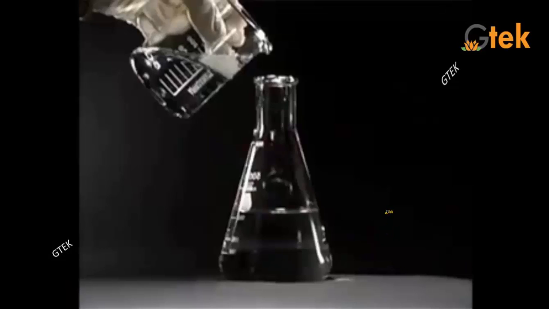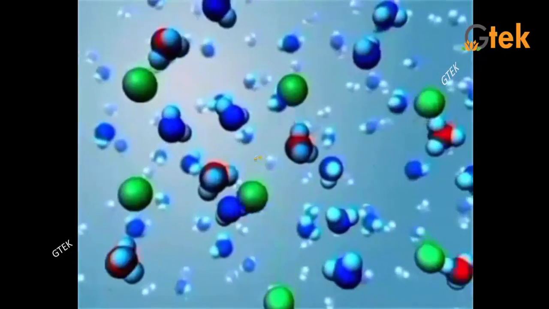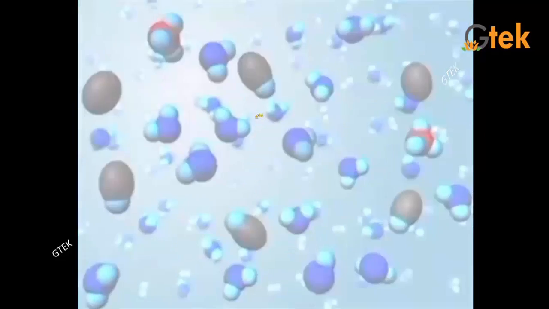I wish to show you how the dissociation of strong acids and weak acids happens. Let's move on. I am trying to add the strong acid or weak acid to water. You are able to see the reaction is happening. Let's see what the reaction is.